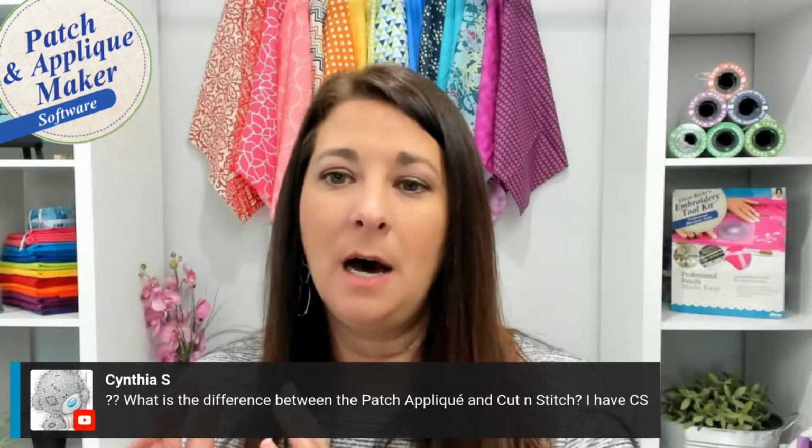This says, what's the difference between Patch and Applique Maker and Cut and Stitch? So I have Cut and Stitch. Patch and Applique Maker has a lot of features that are going to help you with patches. The Cut and Stitch software is primarily for use with your digital cutter.